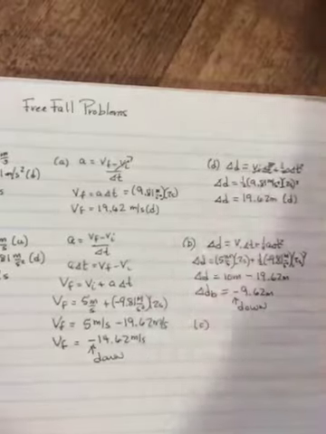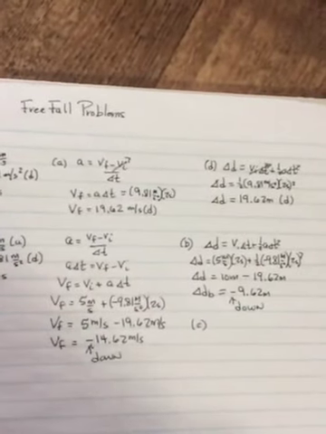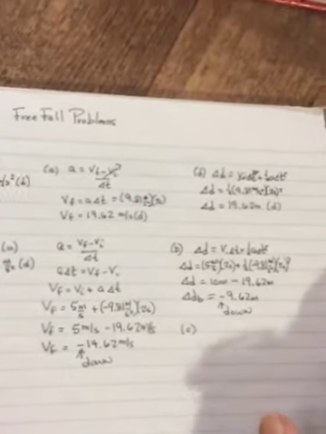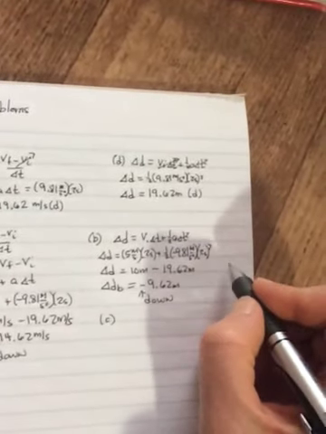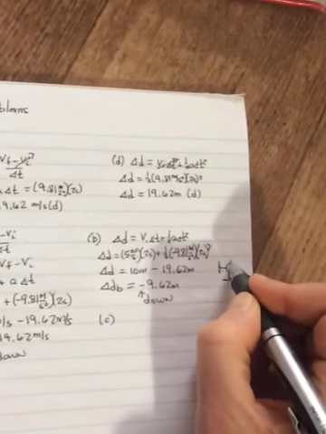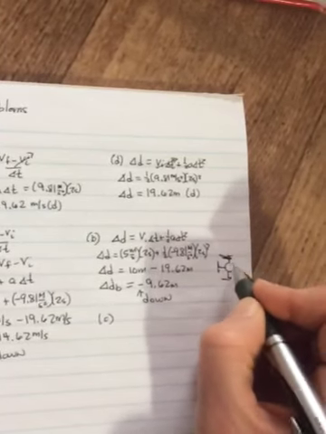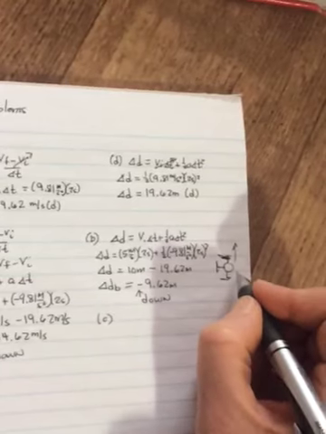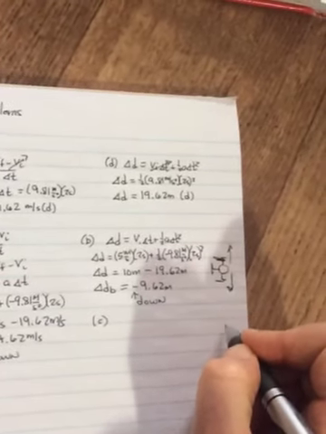Part C wants to know how far below the helicopter is the bag. Okay, so now, like the helicopter was going up and the bag was going down.